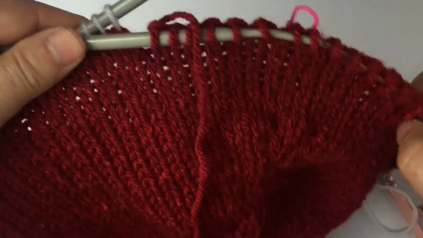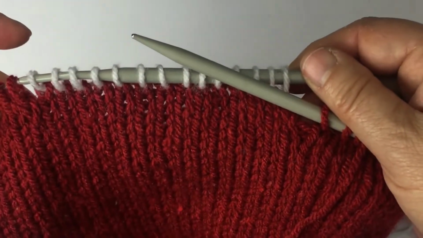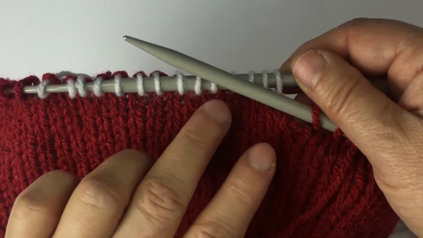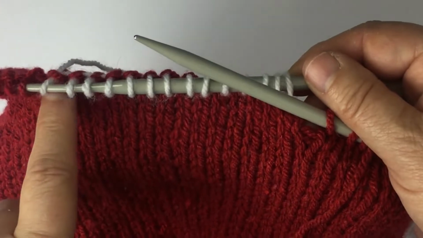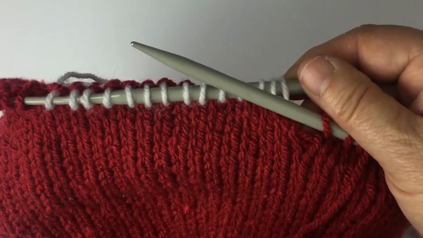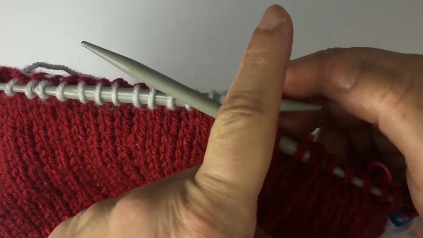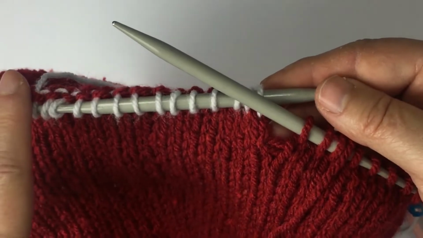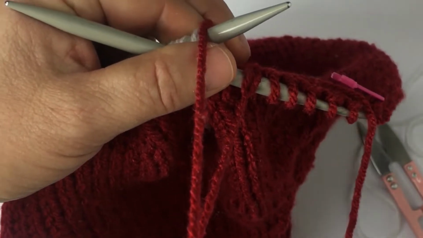I did this because I'm not going to work on the legs right now. I'm going to leave these stitches like this, and when I finish the rest of the sweater, I'm going to knit the legs. Of course, if you prefer, another way to do it is to just knit a few rows and then come back and knit the legs. So the next thing we do is continue knitting the sweater.